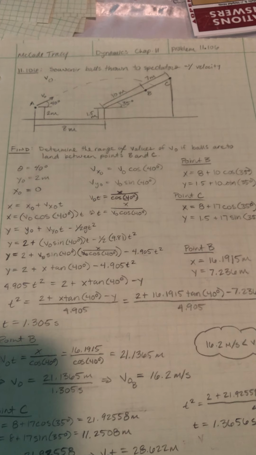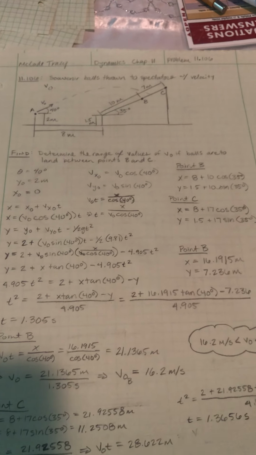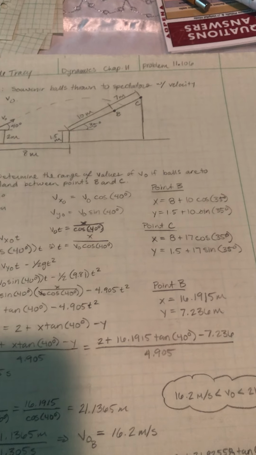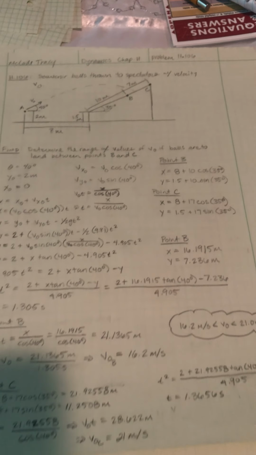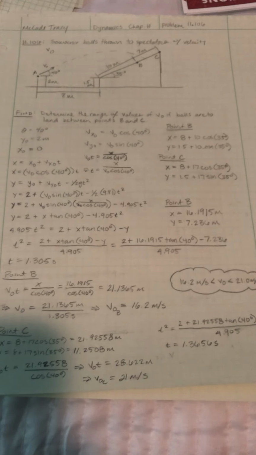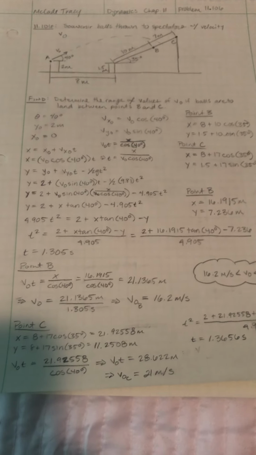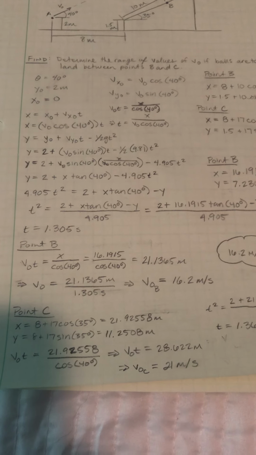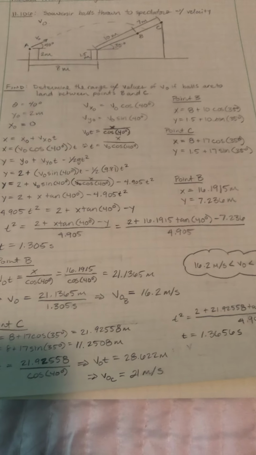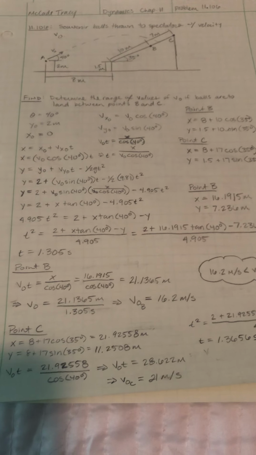Using the position functions in both x and y for points B and C, we're able to get the values that we need for our velocities at B and C. So plugging those in for point B, we find that V naught t is equal to x over cosine 40, which we get from 8 plus 10 cosine of 35 degrees, as that is how the stand is elevated, and we get 21.1365 meters.